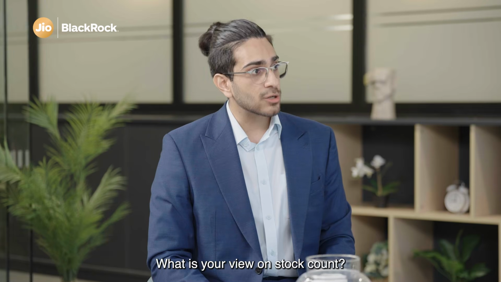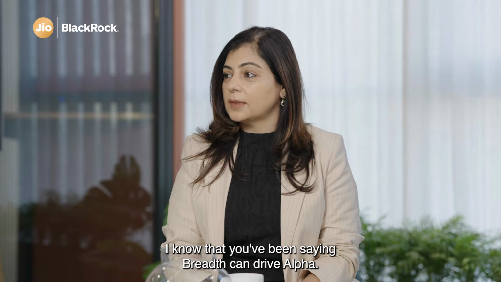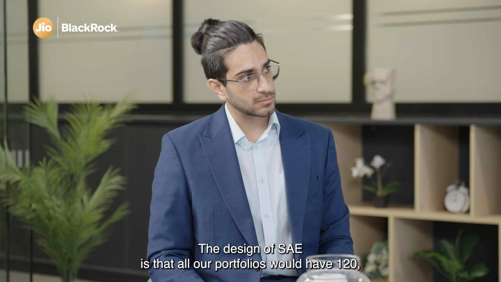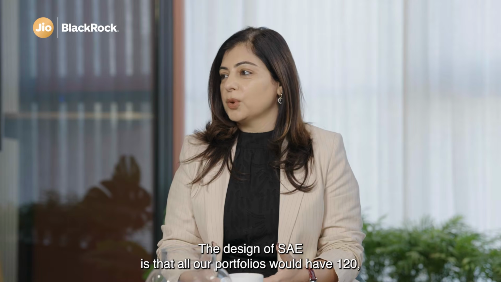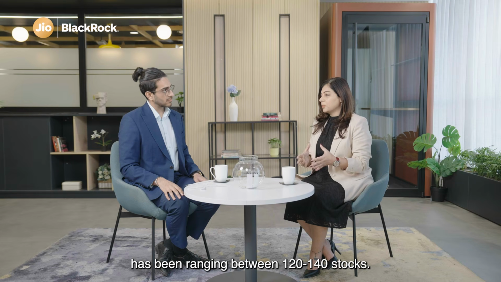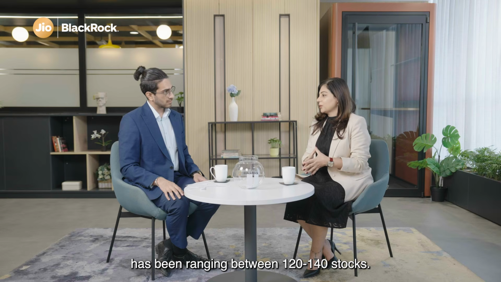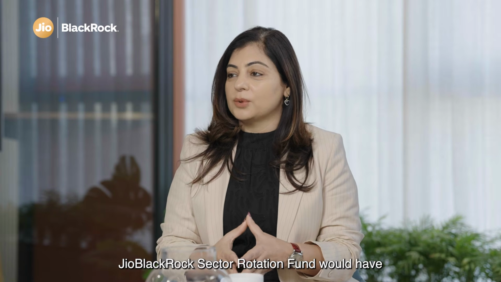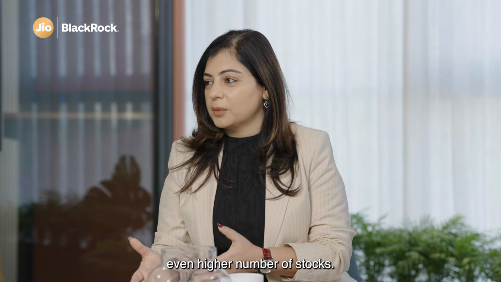What is your view on stock count? I know you've been saying breadth can drive alpha. Why don't you elaborate on that? Great. I think that's the design of the fund. The design of the systematic process is that all our portfolios would have 120, 140, 160 stocks. JioBlackRock FlexiCap has been ranging between 120 to 140 stocks. The sector rotation fund would possibly have an even higher number of stocks.